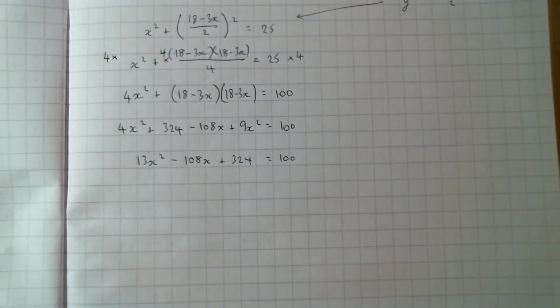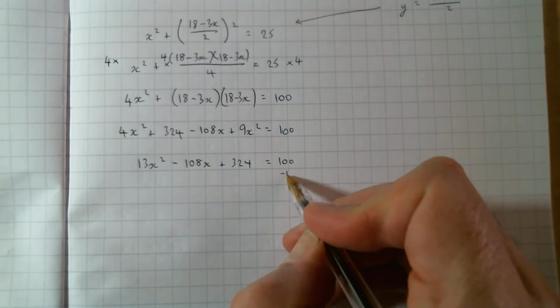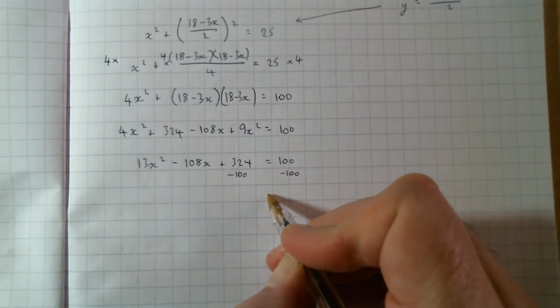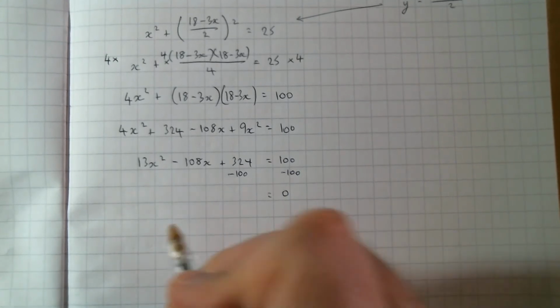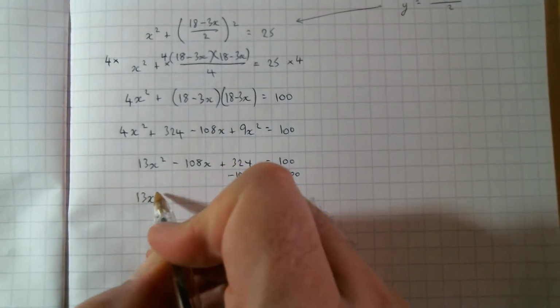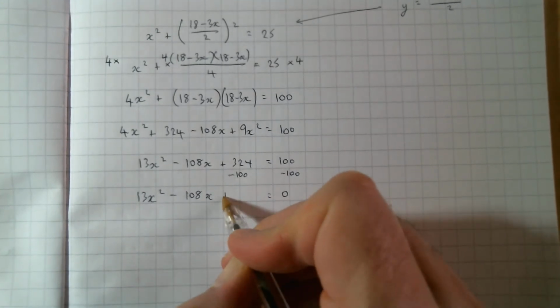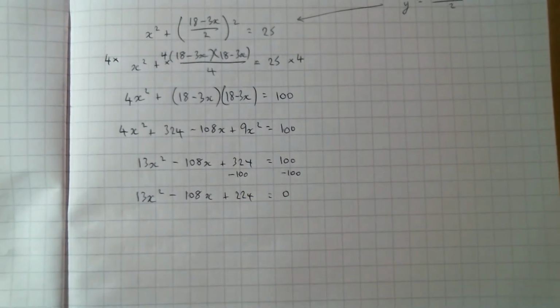It's a quadratic. I have to set it equal to 0. That is the only choice that's worth following. So 13x squared minus 108x plus 224 equals 0.